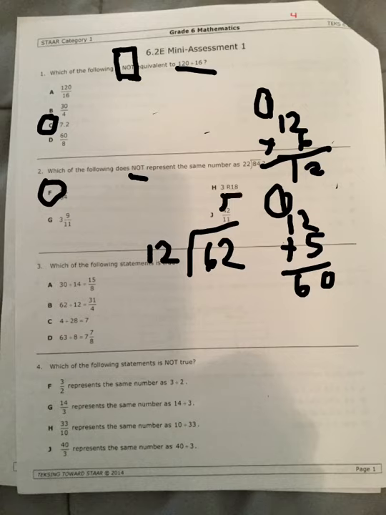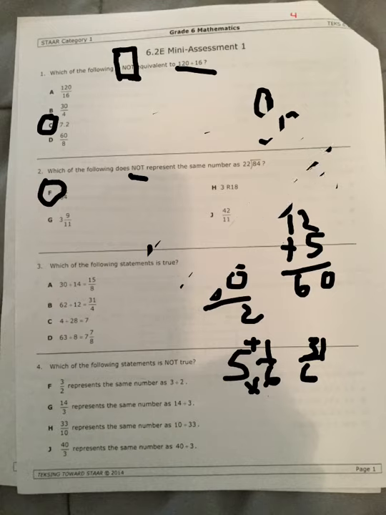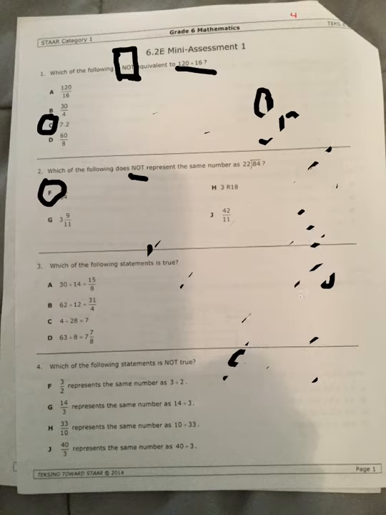Okay, so I'm going to use a 5 and subtract 60. And I get 5 and 2/12, or 5 and 1/6. So let's see if this works. 6 times 5 is 30, plus 1 is 31. So it's 31 over 6. No, that says 31 over 4. So it's not this one. We're doing a lot of work for this problem. Let's see what happens next.